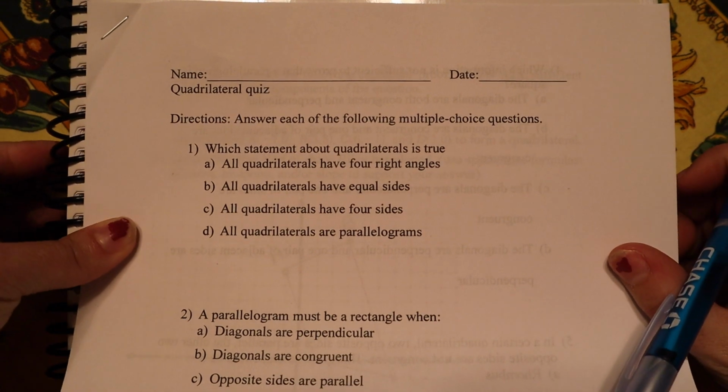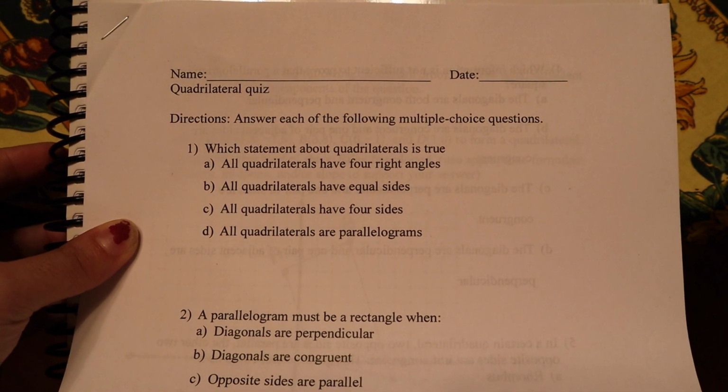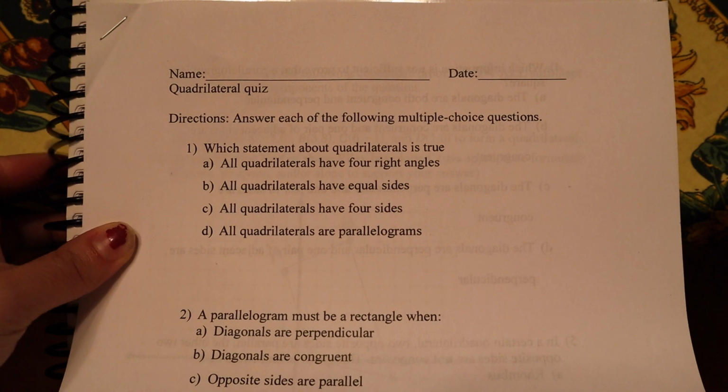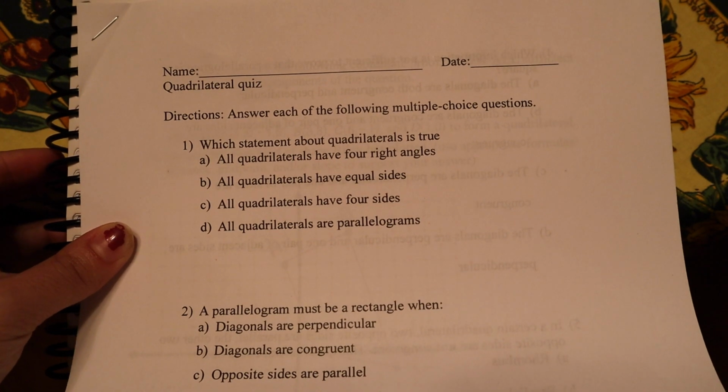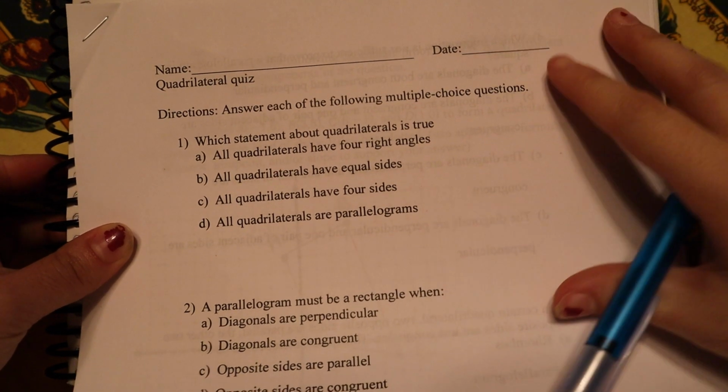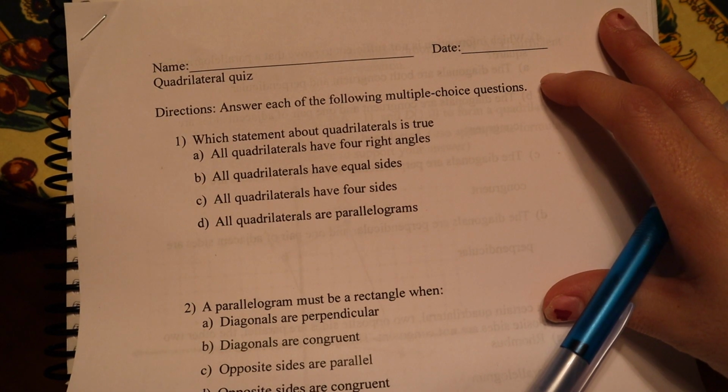We're going to spend this time to go over this quadrilateral quiz that you all had last week. And we're going to really stick to using the family tree as a source. And we're going to see how memorizing that tree can really help you to get the answers to nearly all of the questions on this test.